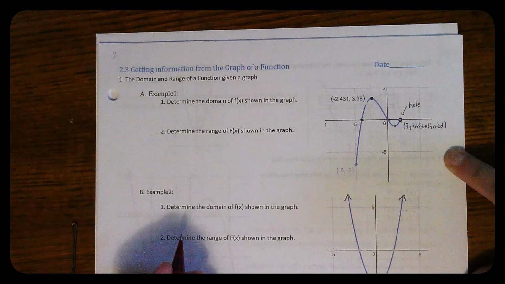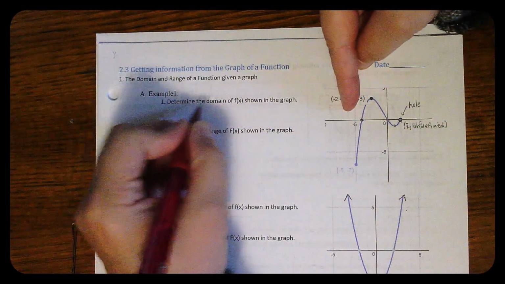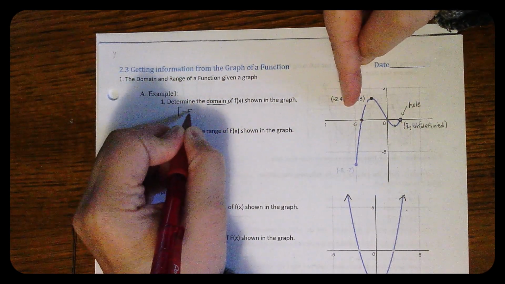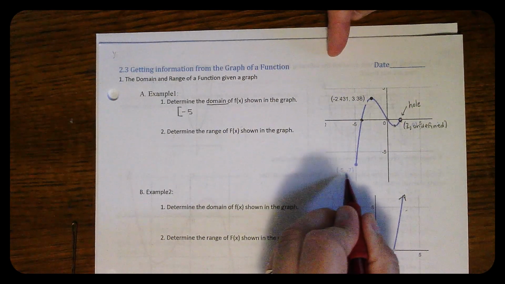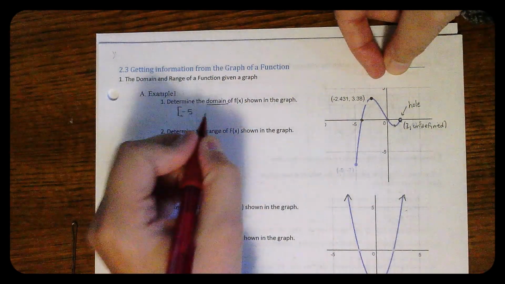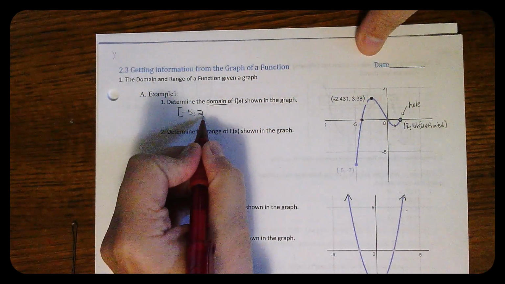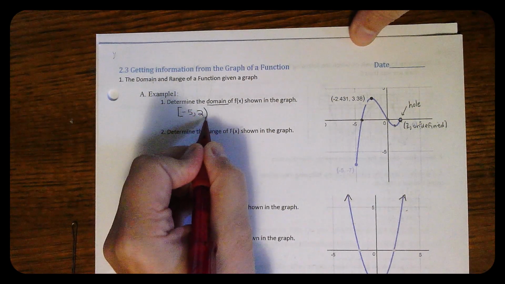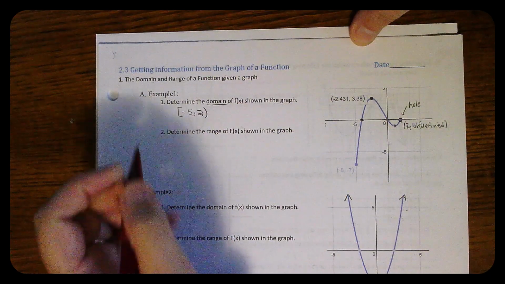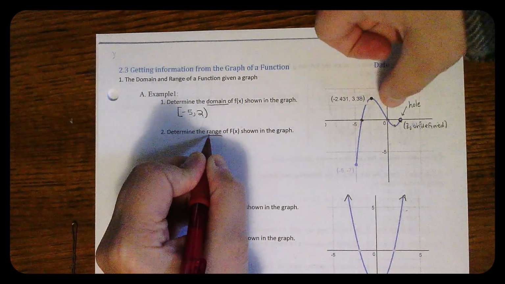Okay, so now if we want to determine the domain of f of x, we can look at the x coordinates. That's what domain is. So that would be bracket -5, because when x is -5, there is a y coordinate, all the way till we get to 2, which we have to go all the way to 2, but to let people know that 2 is not included, you put parentheses. So that's the domain.